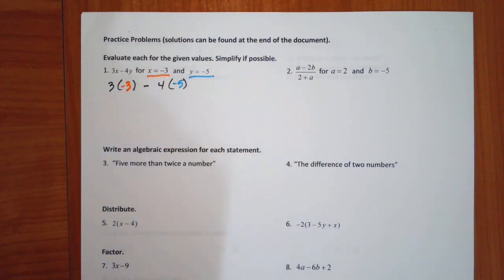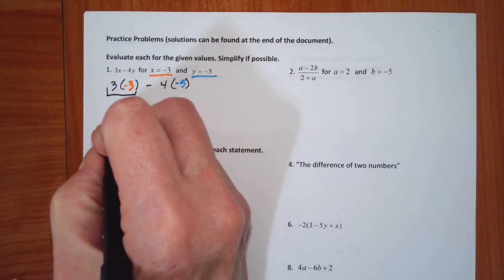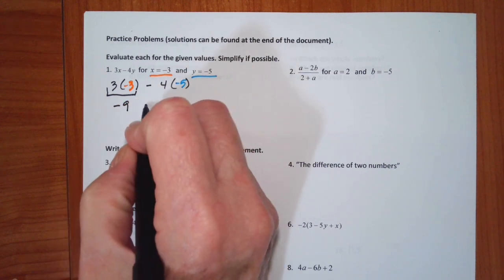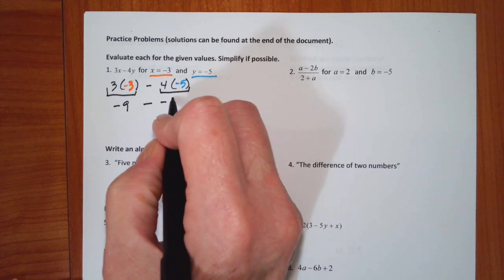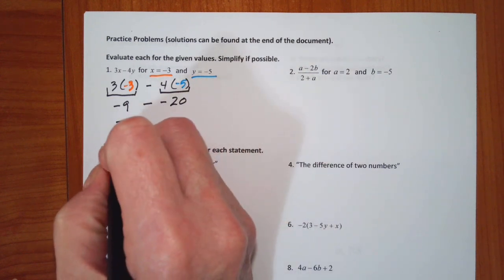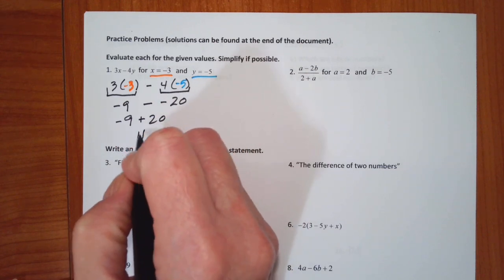So now I just follow my order of operations, which means I have to do the multiplication first. So 3 times negative 3 gives me negative 9, minus 4 times negative 5 is negative 20. That gives me negative 9 plus 20, which is 11.